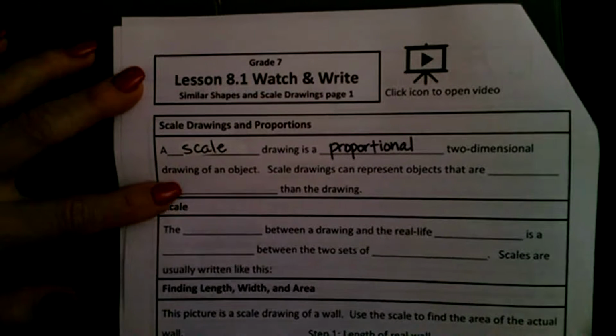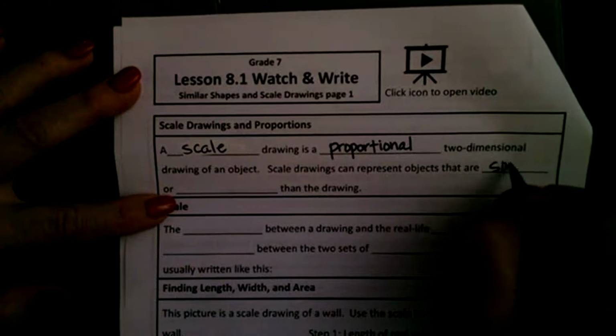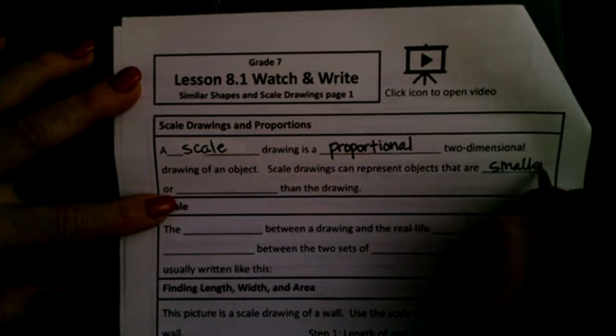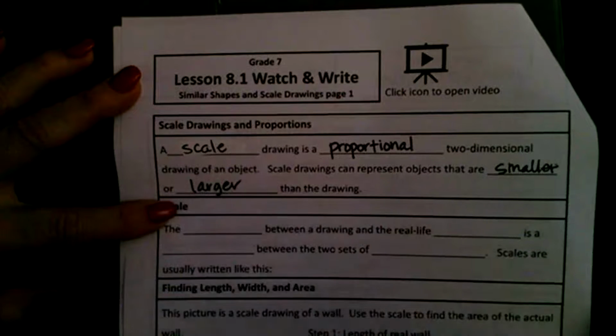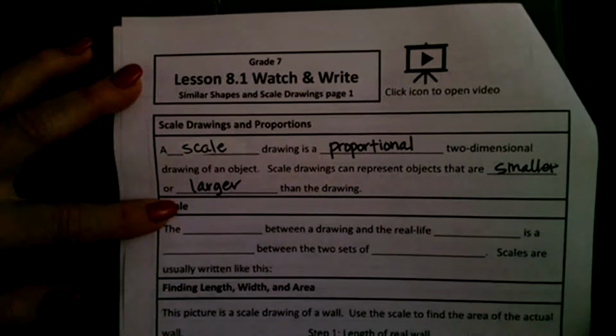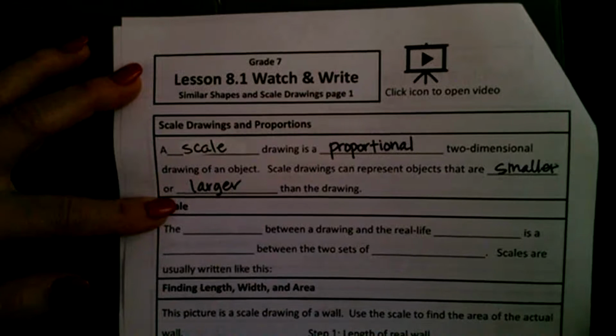Okay, so scale drawings can represent objects that are smaller or larger than the drawing. So like a drawing is a smaller version of the neighborhood, right? Sometimes you'll have a scale model, like a model car is a smaller version of a real car. But sometimes they'll make models of insects, like a little tiny ant.